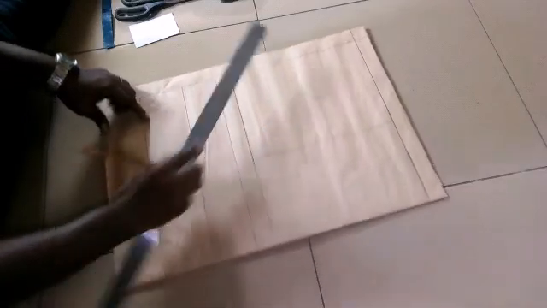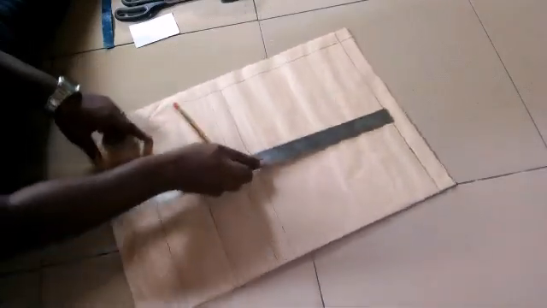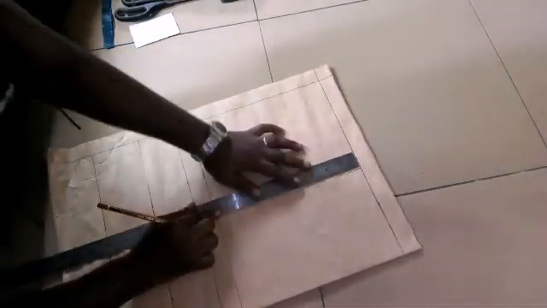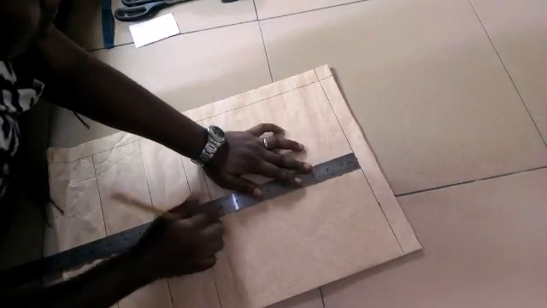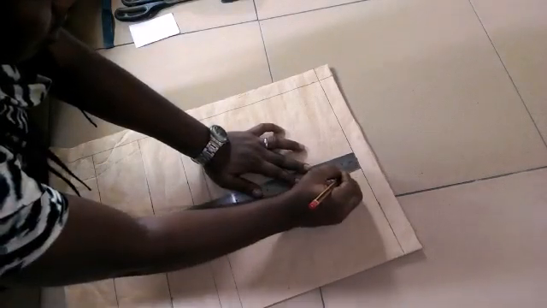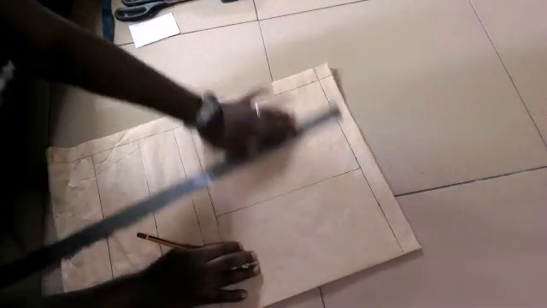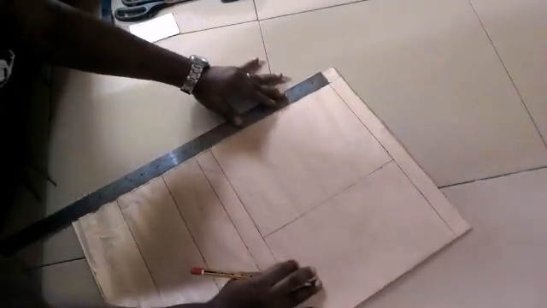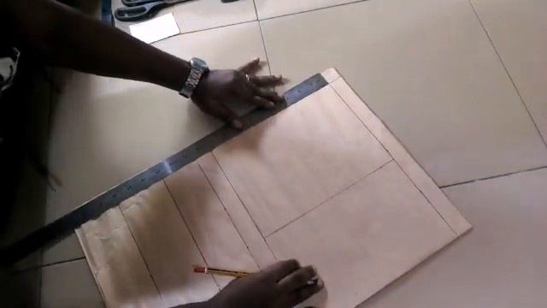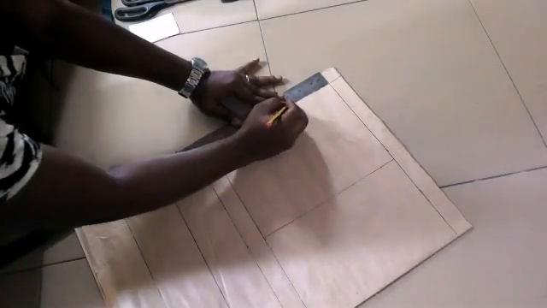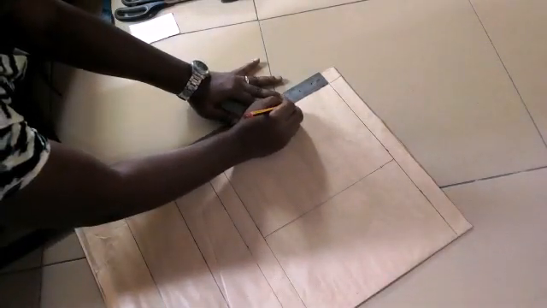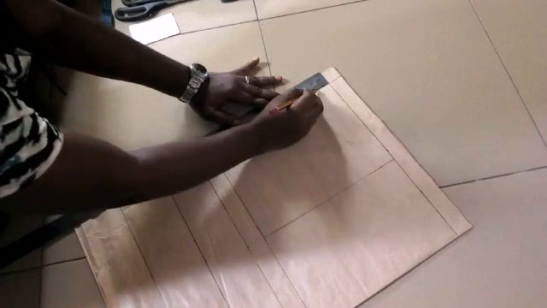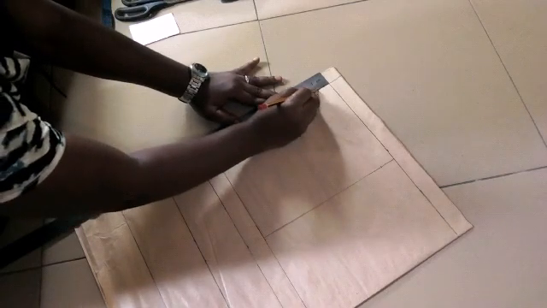Now it's time for me to mark in the shoulder slope. 1 inch here. For the neck depth, I'm using 3 inch standard, but for the back I'm going to be using 1.